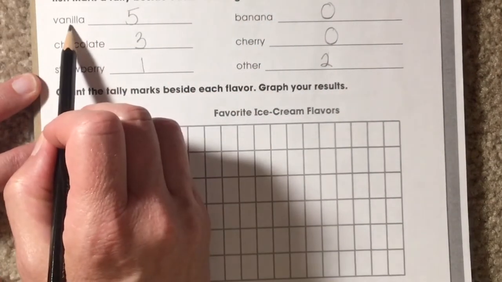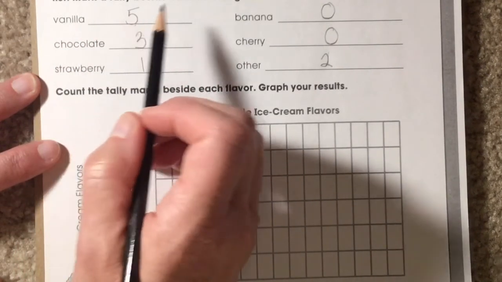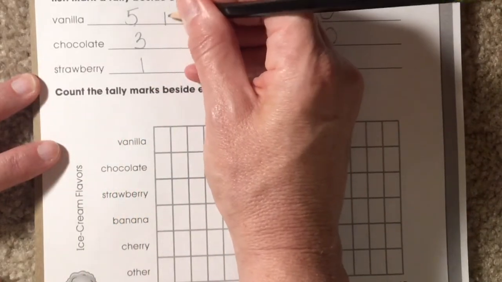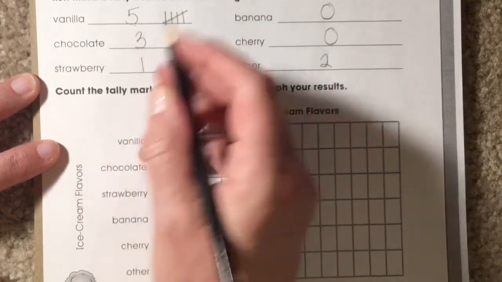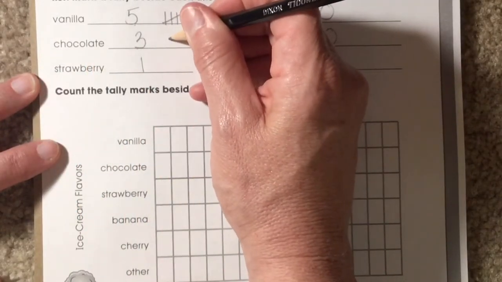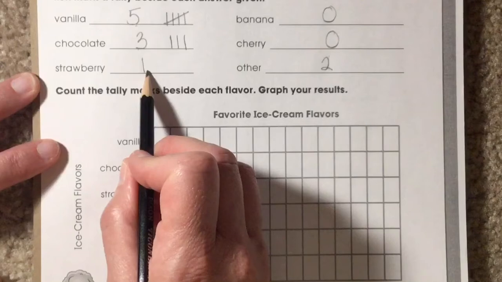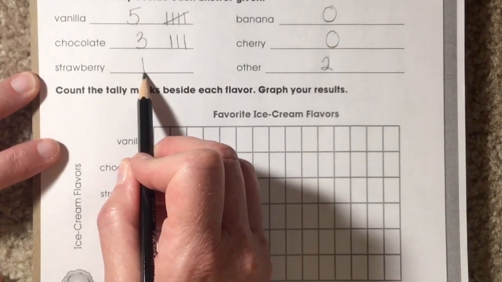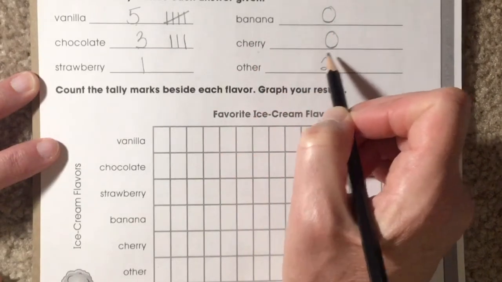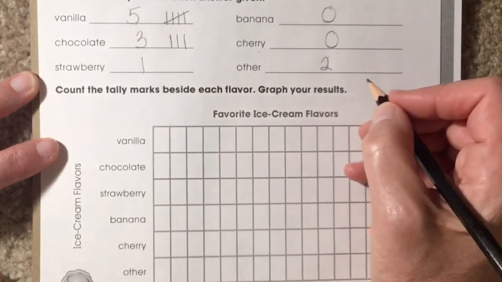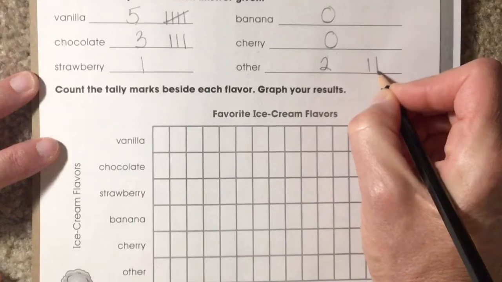So for vanilla, I just wrote the number 5. I guess for tally marks, it would look like this. 1, 2, 3, 4, 5. Chocolate, there were 3, so for tally marks, it would look like this. 1, 2, 3. Strawberry, a tally mark looks the same as the number 1. Banana, 0. Cherry, 0. And other, which just happened to be mint chocolate chip, there were 2, which looks like this.